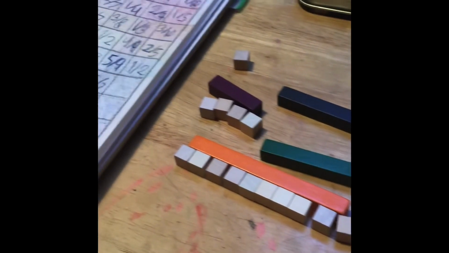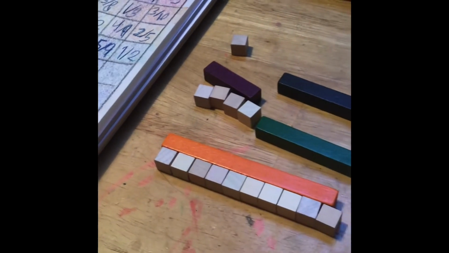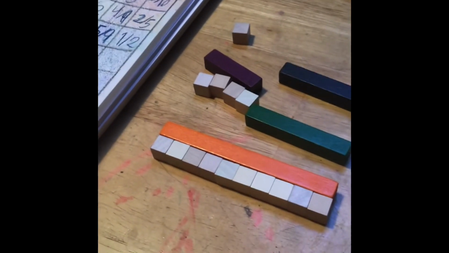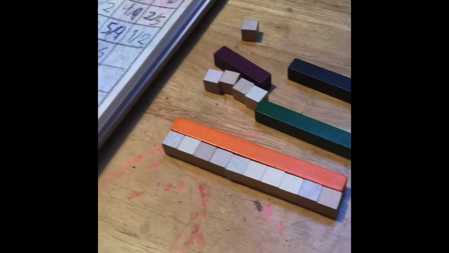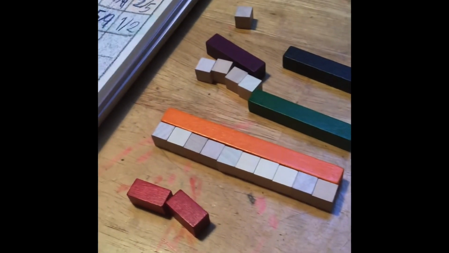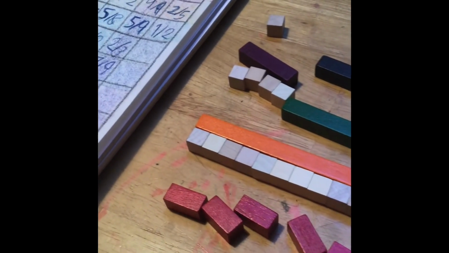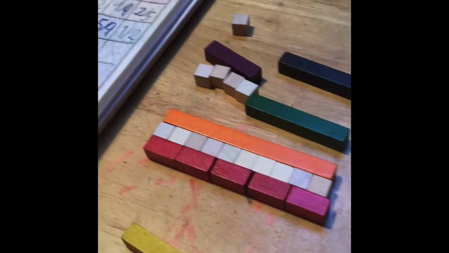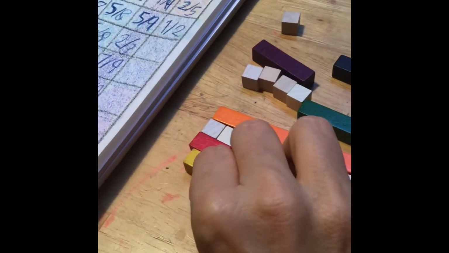And then what are the other factors for 10? 2s, 2s fit in 10. 5s. I only have one 5 over here. Can you do another 5? Okay, that's it. Those are our factors for 10, right?